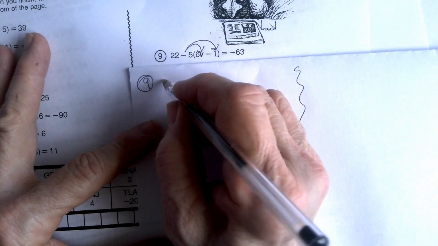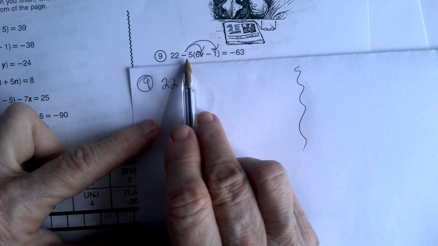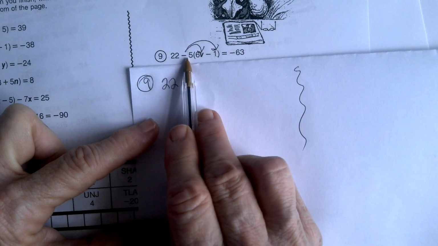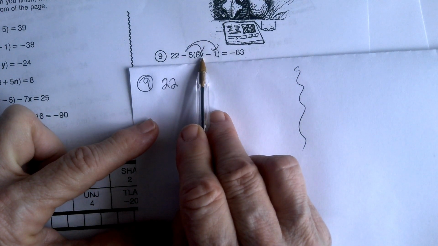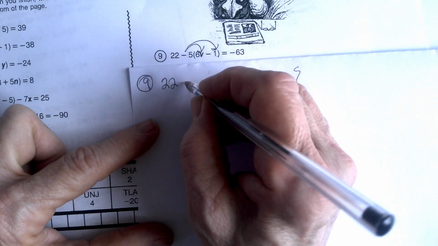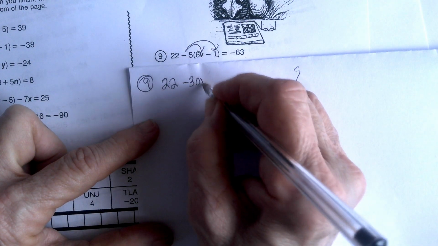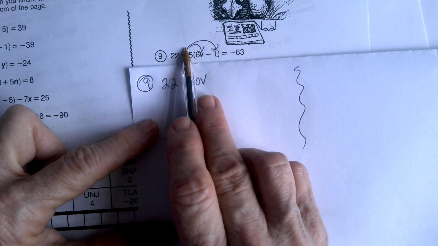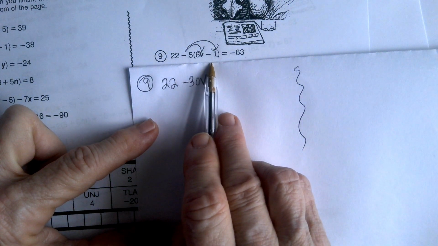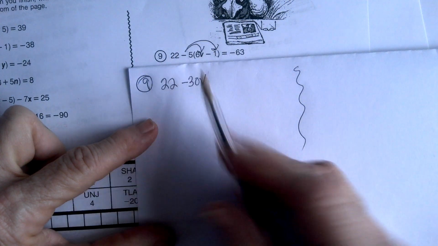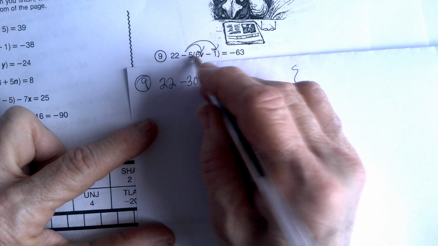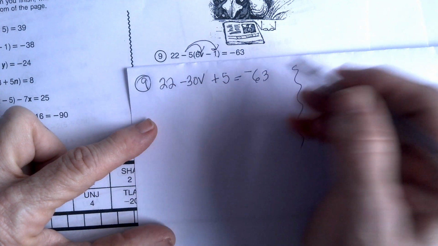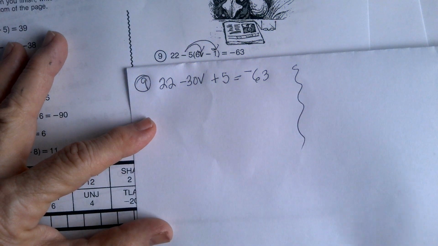So we're going to leave the 22. What's negative 5 times a positive 6? Negative 5 times a positive 6. Negative 30. And we'll attach the V to it. And then we go back to that negative 5. Negative 5 times a negative 1. Negative times negative, you're right, is a positive. And 5 times 1 is 5. Okay. So we only had one distributive on that one.